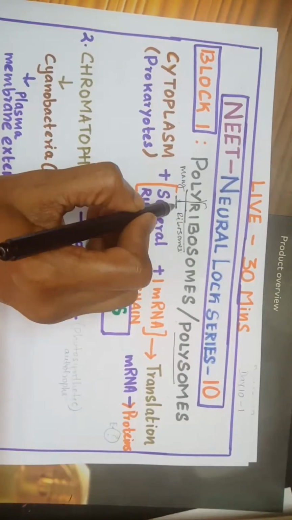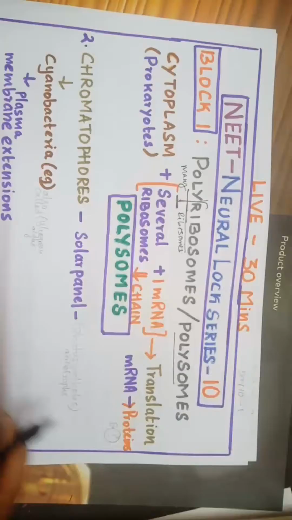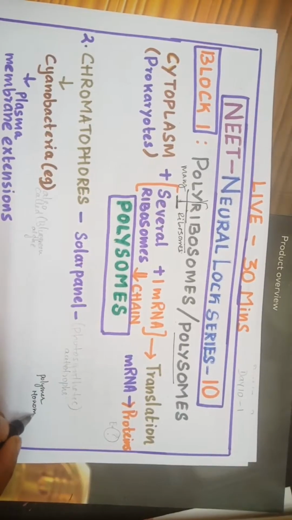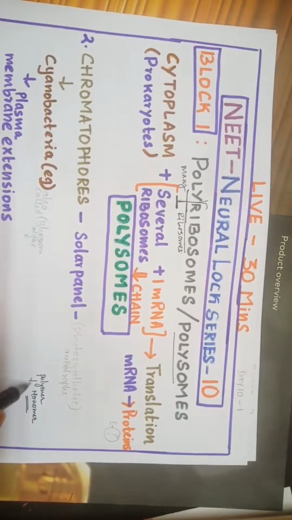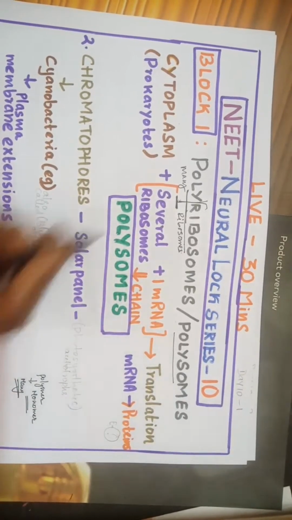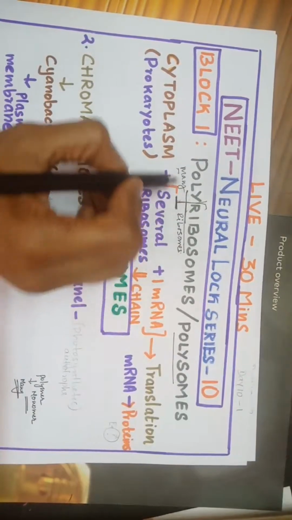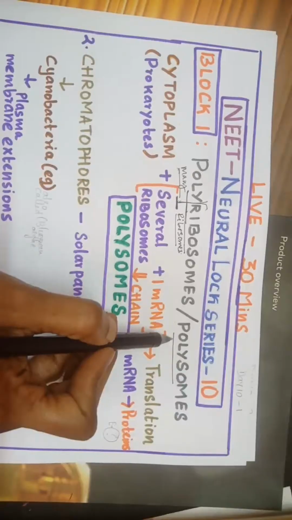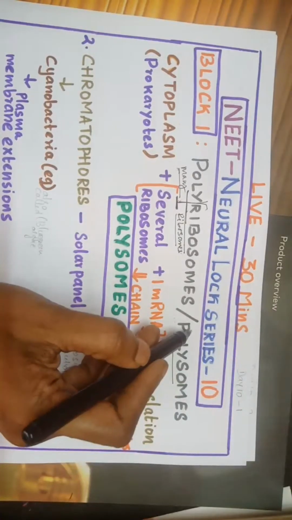From this itself you can understand. What is the meaning of polymer? Chemistry, monomer. Do you know the meaning of these words? So this word poly stands for many. So polyribosomes means many number of ribosomes. It is also called polysomes. It is very important, and it is very easy to remember.